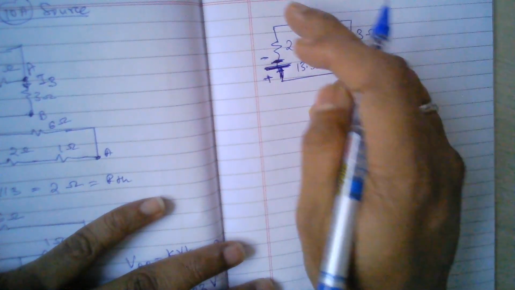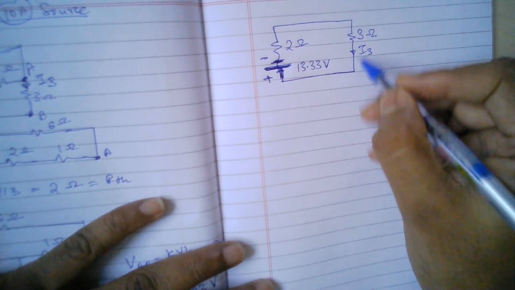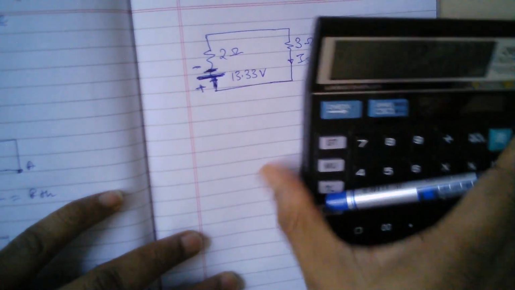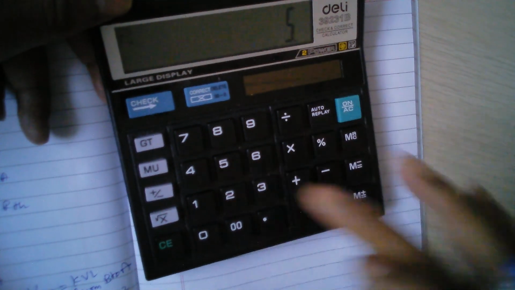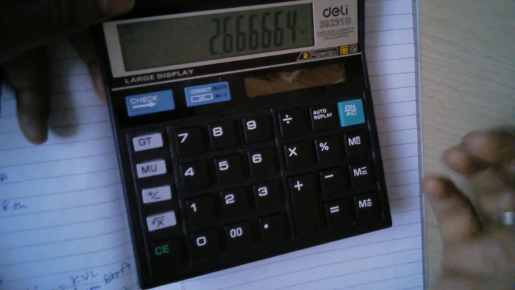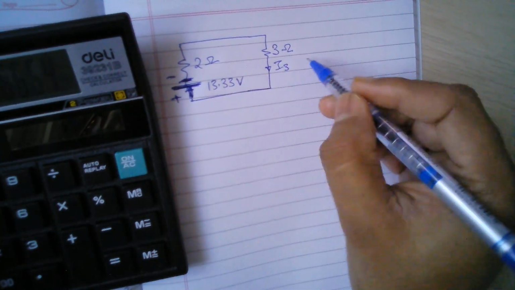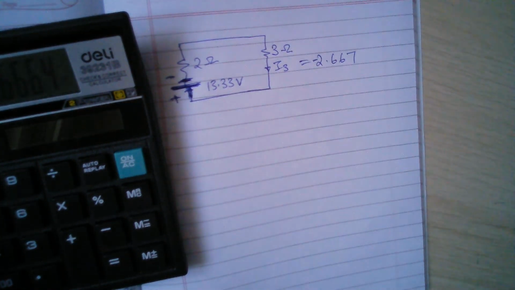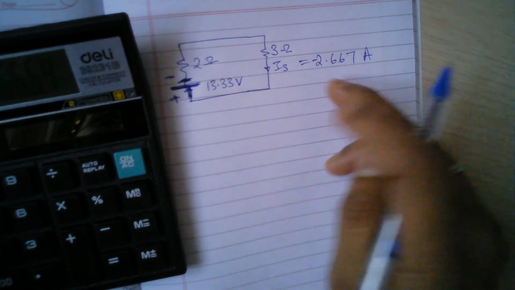So I have reversed the direction, and therefore I3 will also be minus in this case. Okay, so what is the current I3? That will be voltage divided by resistance, V by R, so divided by 5. So 2.667 is the current. So minus 2.6667. So now this is the current.